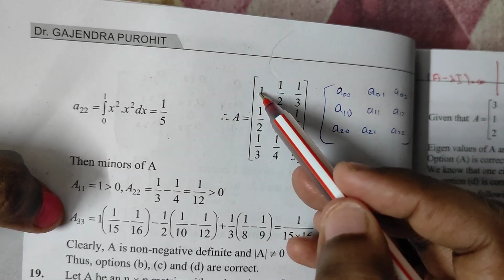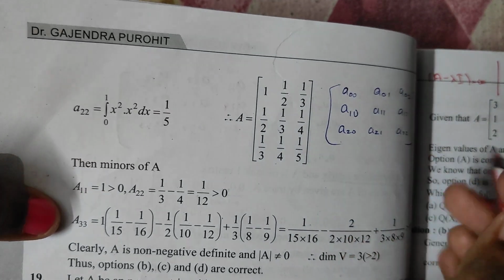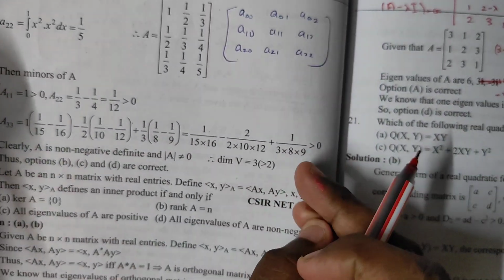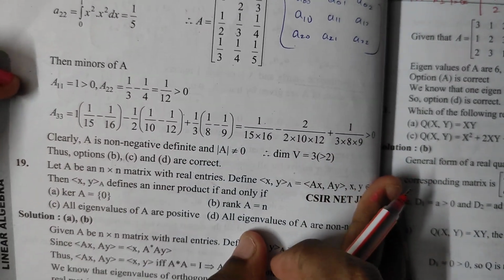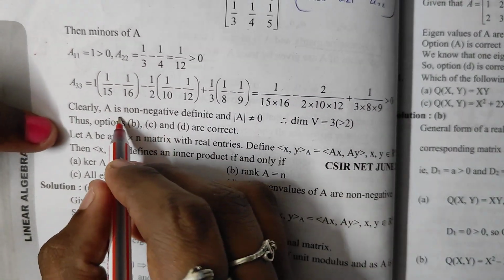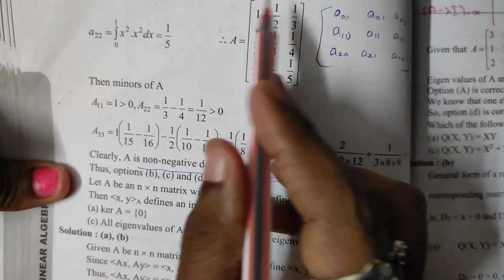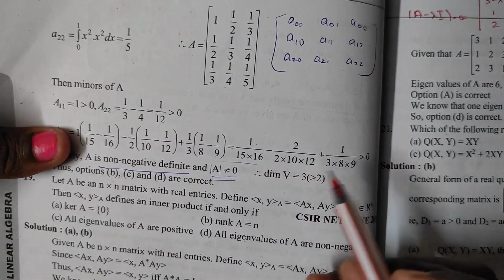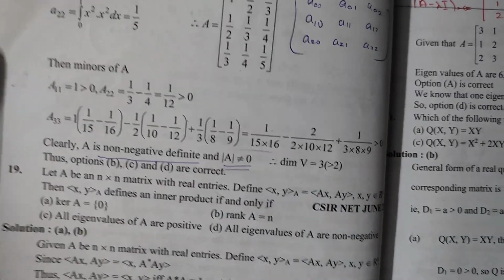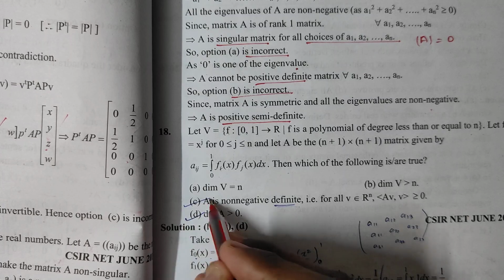a11 means single element, a22 means 2 by 2 matrix, a33 means 3 by 3 matrix. You will get the value which is greater than 0. So a11 is greater than 0, a22 is greater than 0, a33 is greater than 0. So definitely it is non-negative definite. And the determinant, if you consider this value, is not equal to 0, right? So option C will come, non-negative definite.